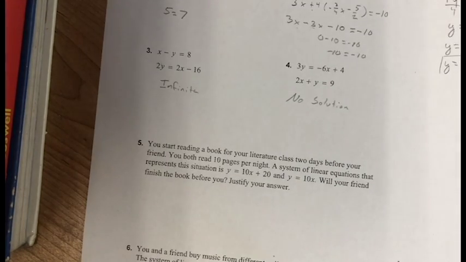All right, so number 5, let's take a look at this one. You start reading a book for your literature class 2 days before your friend. You both read 10 pages per night. A system of linear equations that represents this situation is y equals 10x plus 20 and y equals 10x. Will your friend finish the book before you? Justify your answer. You know what? I'm going to leave that one as a challenge problem for you, all right?